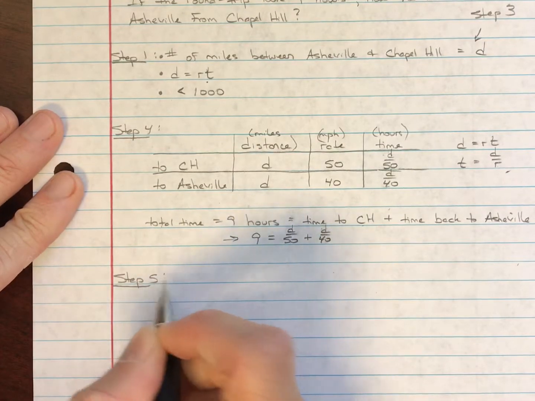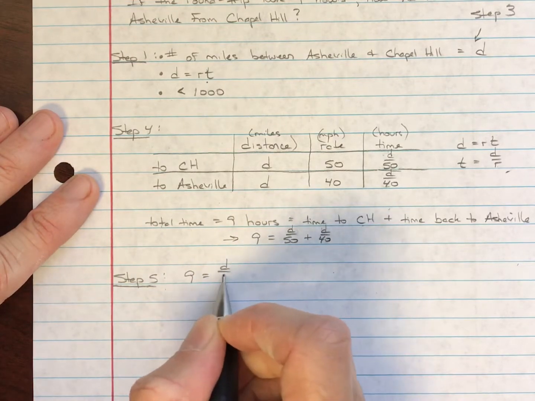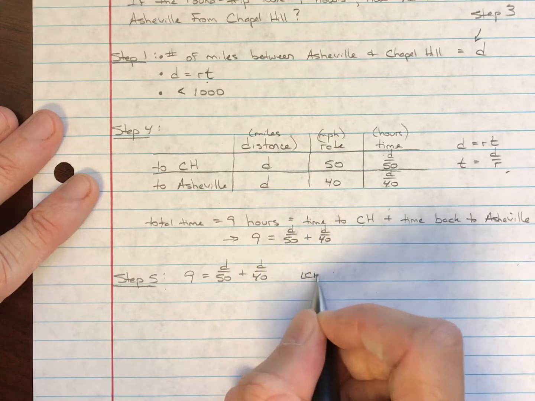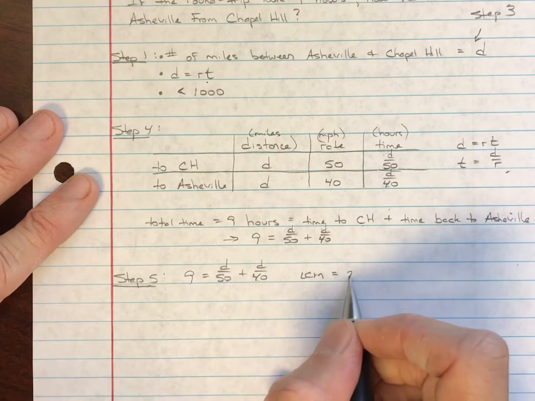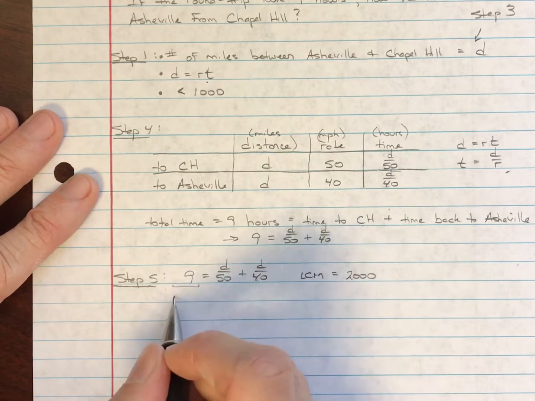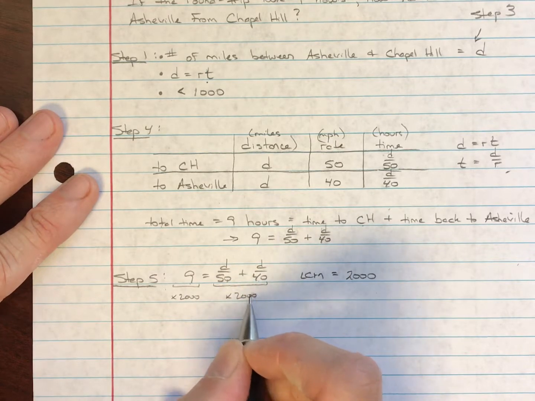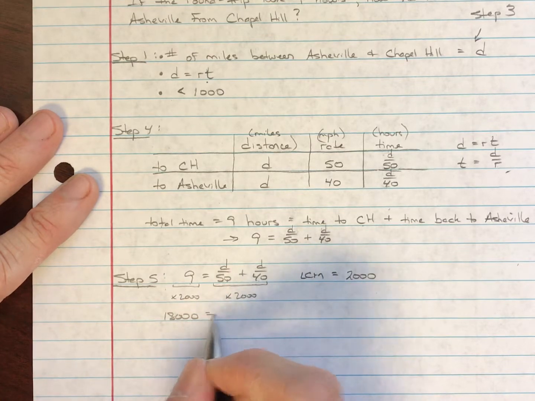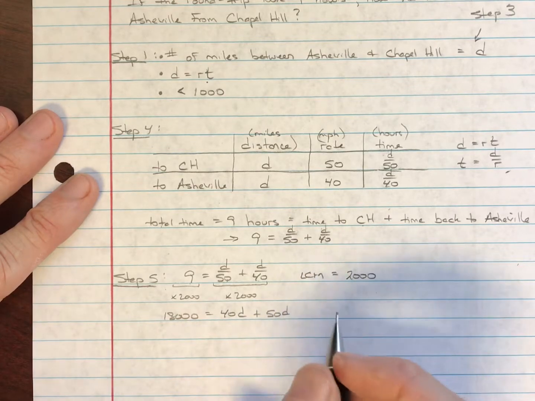Okay, so step 5. Let's solve our equation. I've got 9 equals D over 50 plus D over 40. My lowest common multiple of the denominators is, well, this is a 1, this is a 50, this is a 40. Turns out to be 2,000. So I'll multiply everything on both sides by 2,000, because I don't like working with fractions. Left side is 18,000, I hope. Right side is 40D plus 50D. That's much nicer.